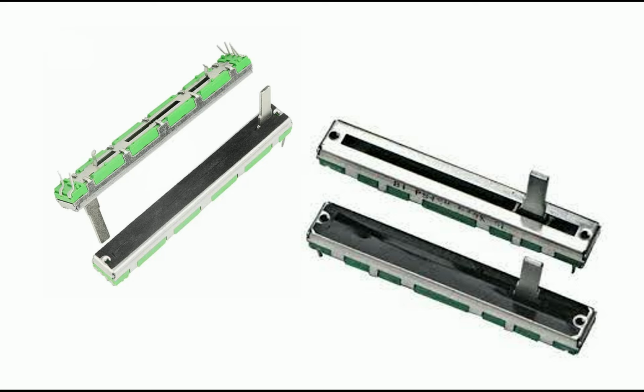As you can see, there are various shapes and sizes and models in the market. I'm going to use this one. It's a 10K slide potentiometer. It is easily available in the market. As you can see, it has 6 pins at the back, 1, 2, 3, 4, 5, 6: 4 at this side, 2 at this side.